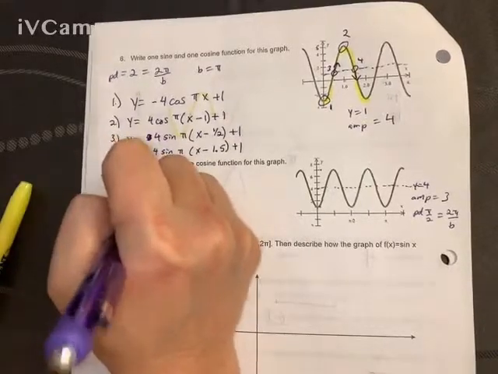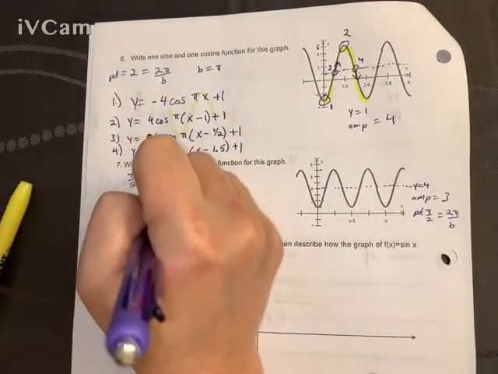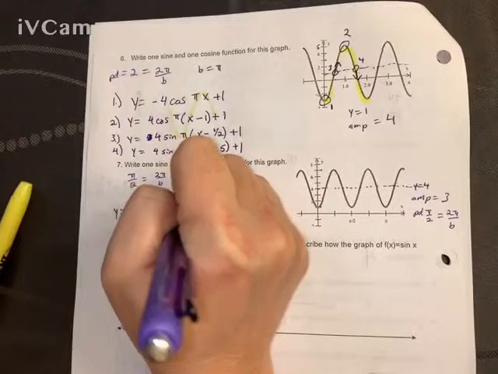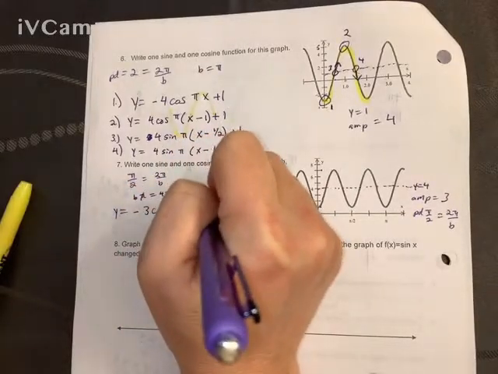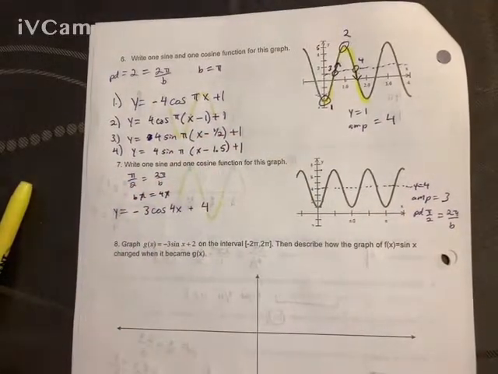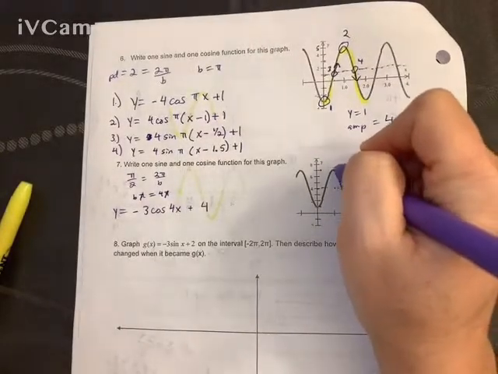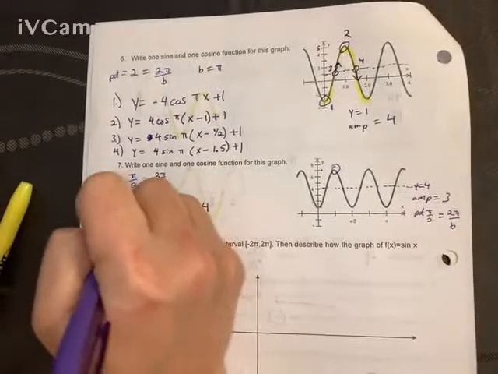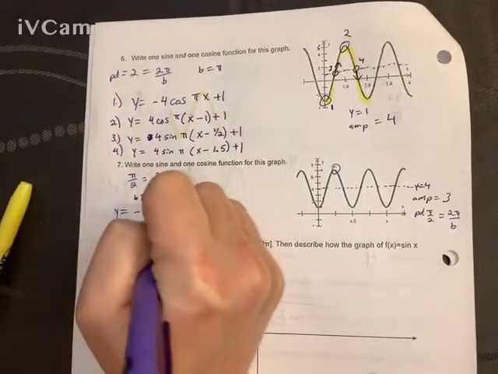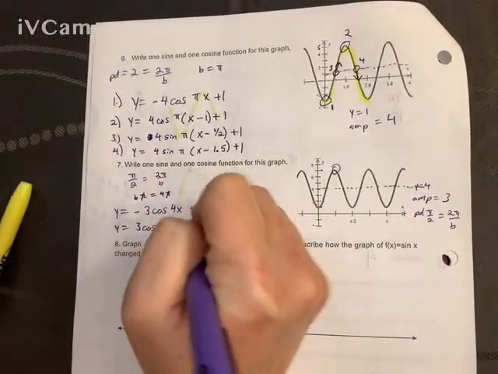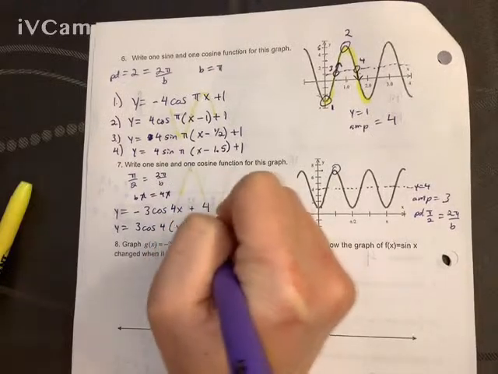I'm going to say y equals -3 cosine 4x plus 4. I could also write this as a cosine starting up here, and that would be y equals 3 cosine 4x minus pi over 4 plus 4.